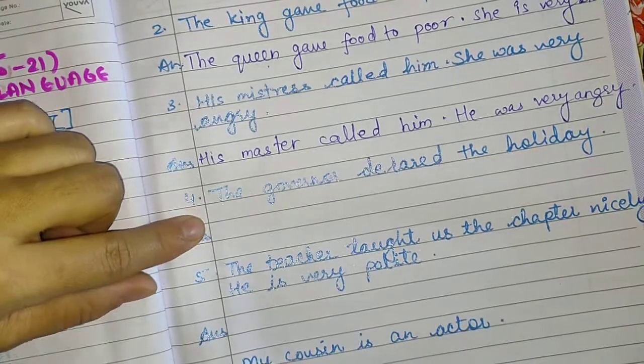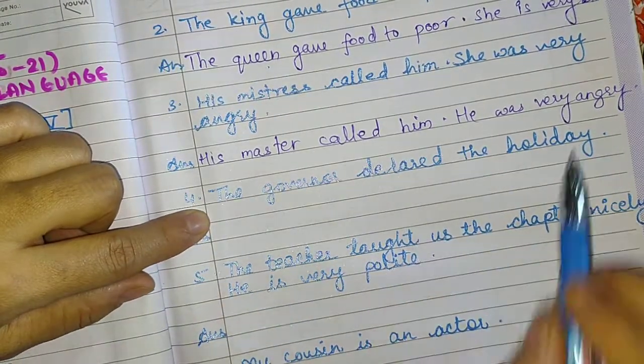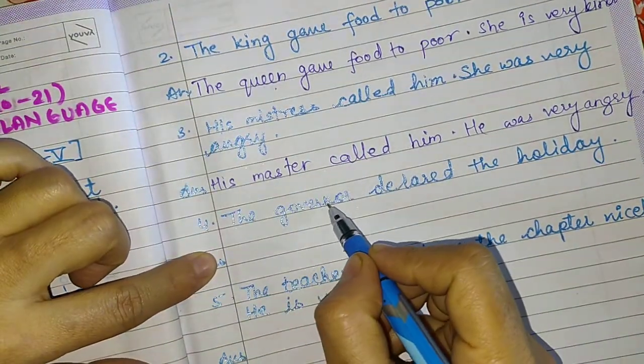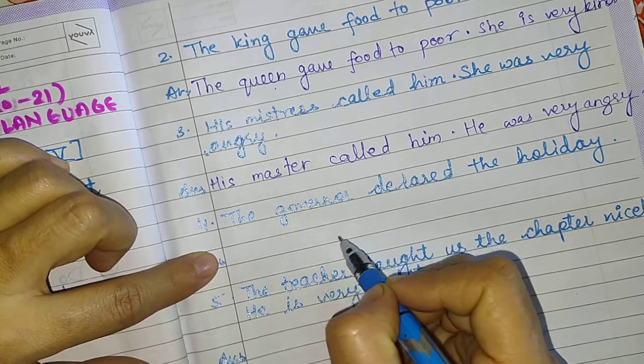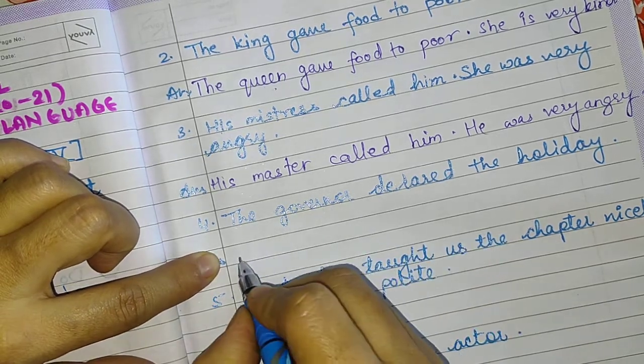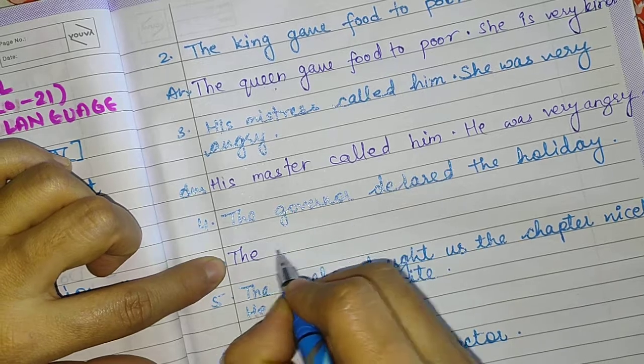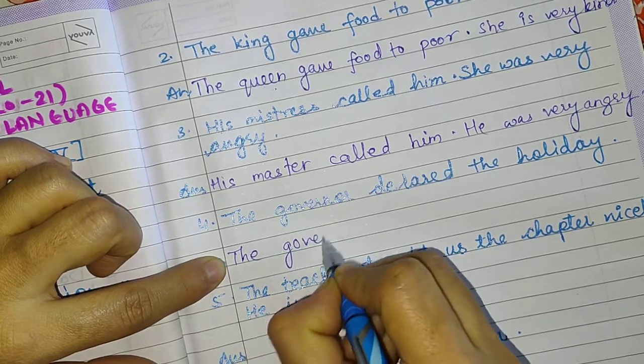Okay, next is the governor declared the holiday. Now here governor is again in masculine gender, we will change it to feminine gender. So what is the feminine of governor? Governess.